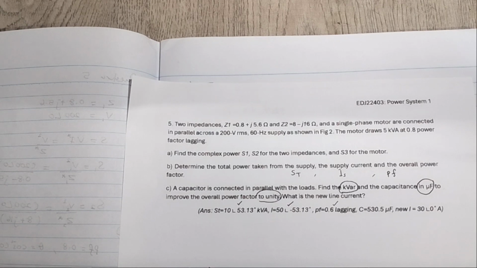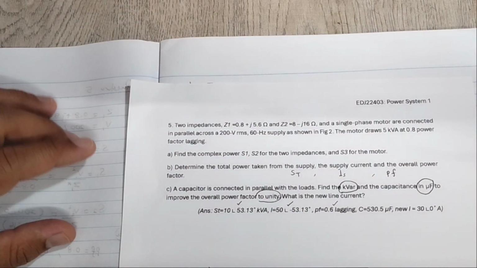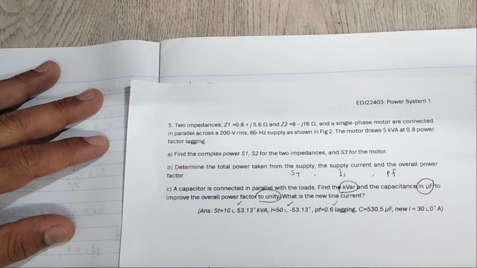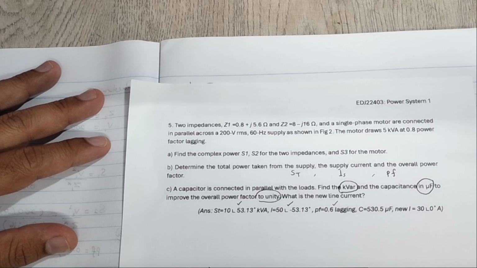Okay, macam mana nak buat? Okay, kapasitor ni dia berkait rapat dengan Q power, imaginary lah. Bukan P, Q punya. Induktor dan kapasitor, nilai dia ada hubung kait dengan nilai Q. P pula real power, dia hubung kait dengan nilai R. Ingat tu.